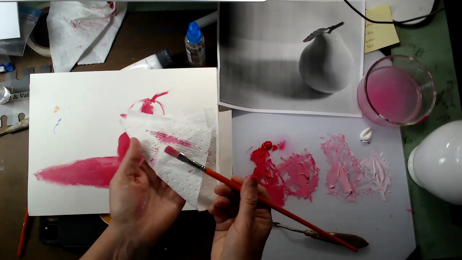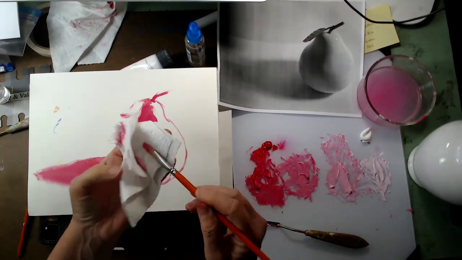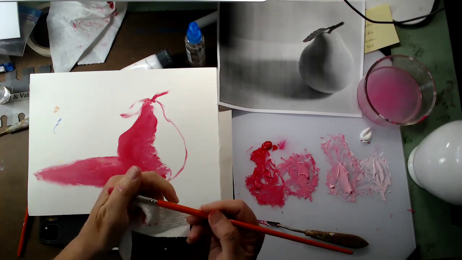Okay. Now I just cleaned my brush. I don't know why I did that. Habit. I've got habits.